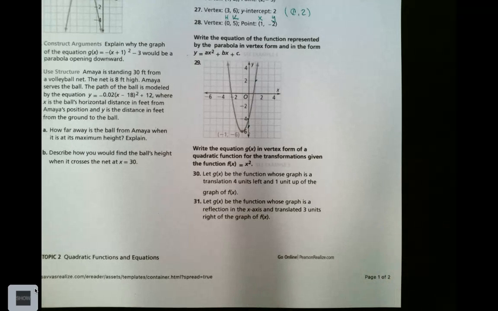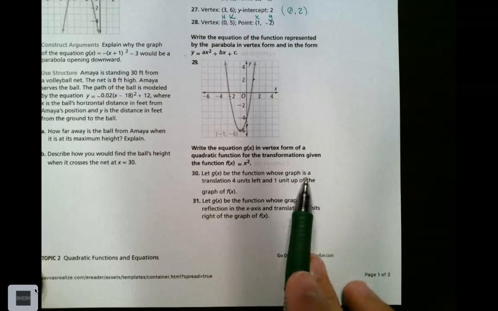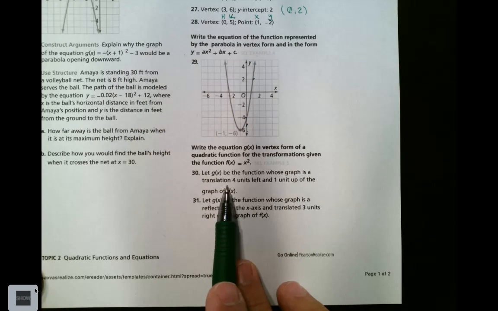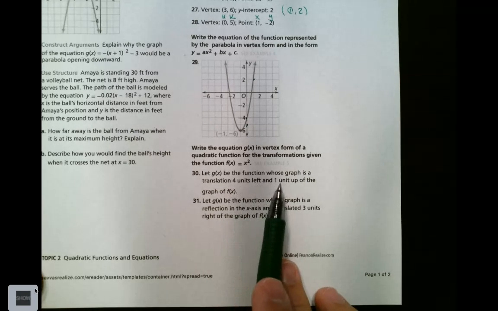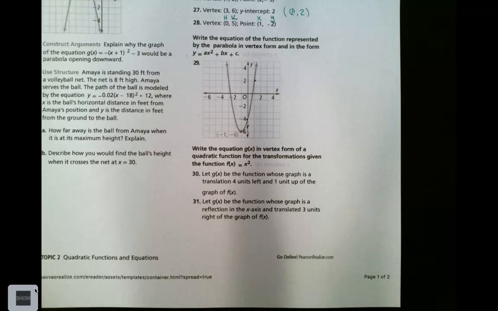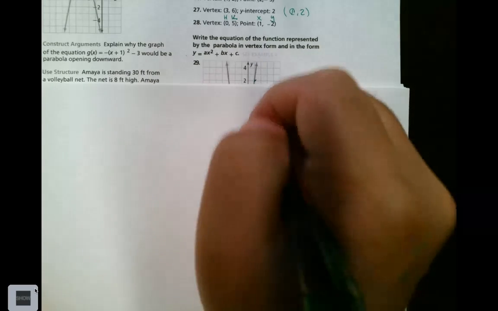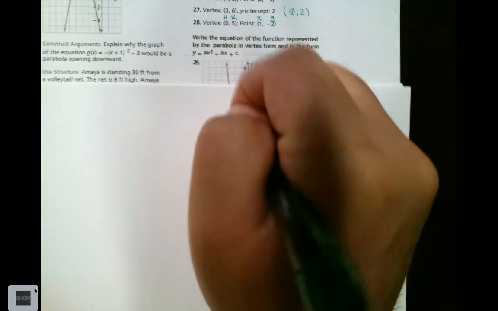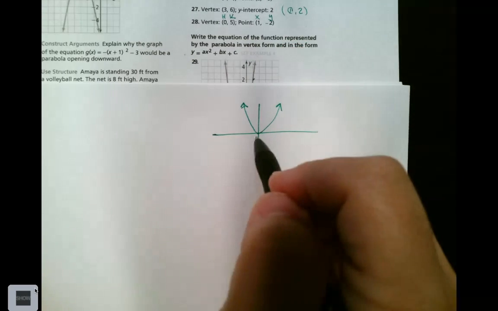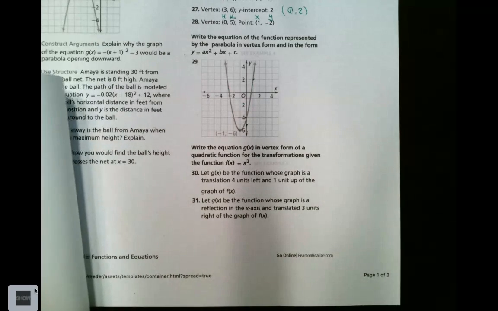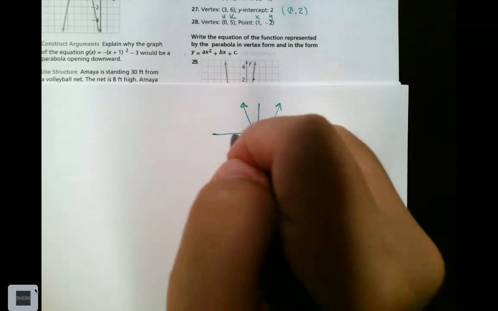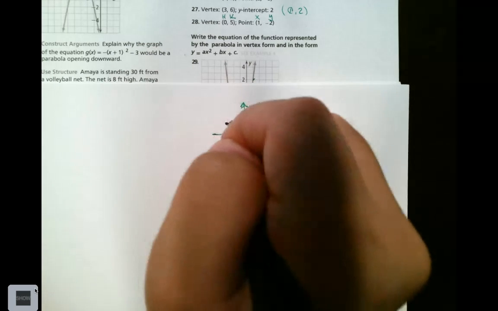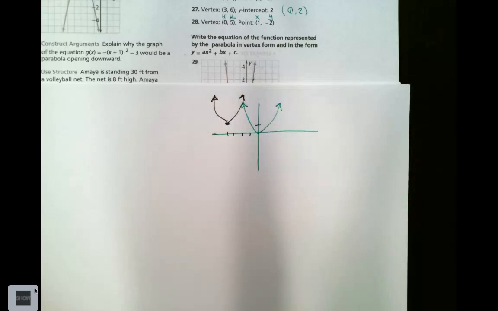All right, 2 more problems. Write the equation g of x in vertex form of a quadratic function for the transformations given for f of x equals x squared. So let g of x be the function whose graph is a translation, so it's basically shifting, moving, 4 units left and 1 unit up from the parent function. So basically just a quick sketch. If this is the parent function, that parabola is going to move 4 left and 1 up. So 1, 2, 3, 4, and 1 up. So that's the new parabola right there.